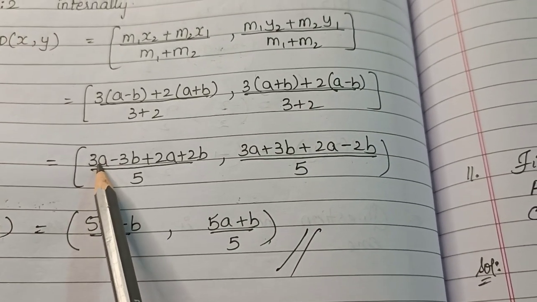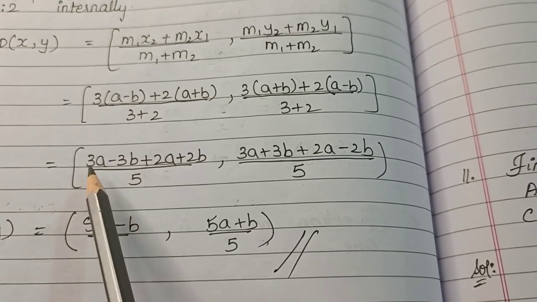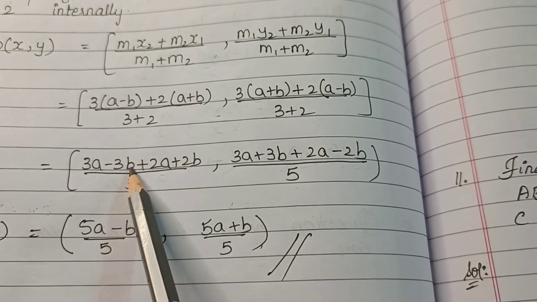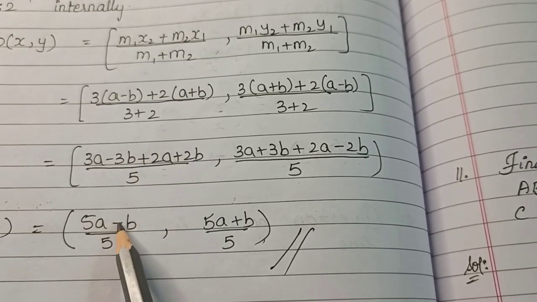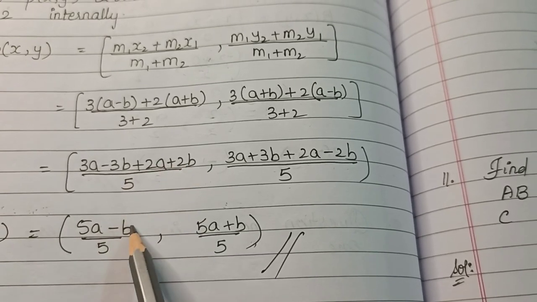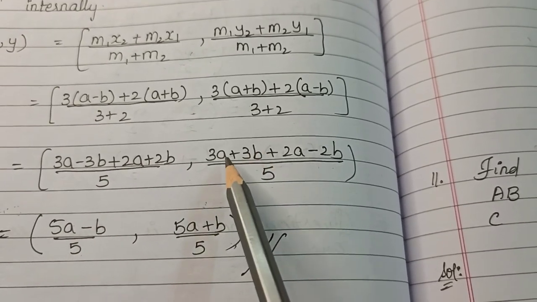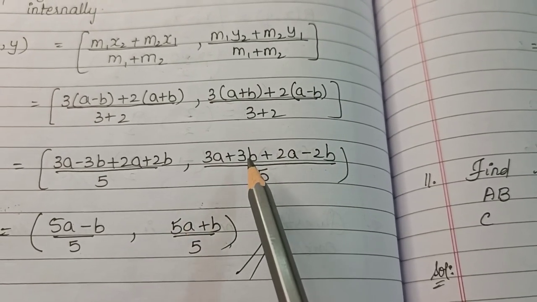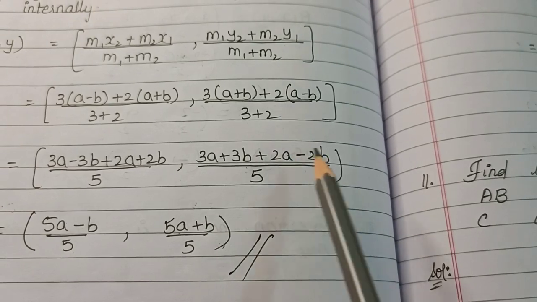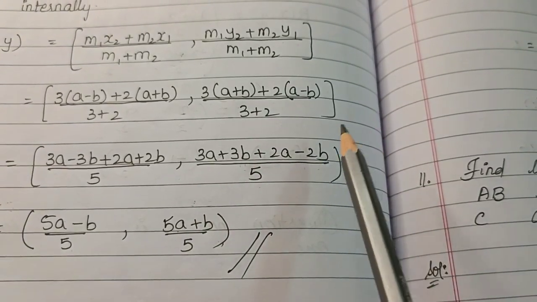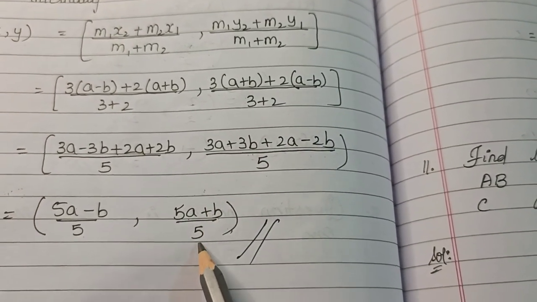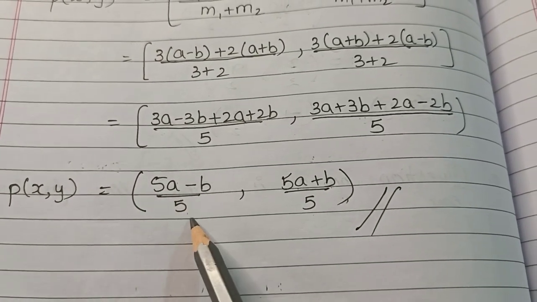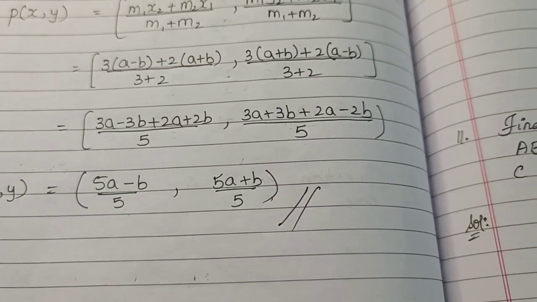Okay, now here 3a, here 2a, a terms. Okay, 3 plus 2 is 5a, here 2b and minus 3b. Minus 3 plus 2 is minus 1. So minus 1b is minus b by 5. Here 3a plus 2a is 5a. Okay, 3b minus 2b, that is 3 minus 2 is 1, 1b, that is b by 5. Therefore, P of x comma y is equals to 5a minus b by 5 comma 5a plus b by 5.